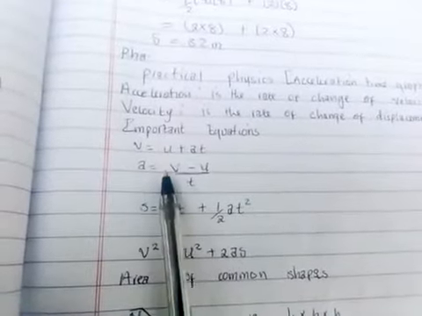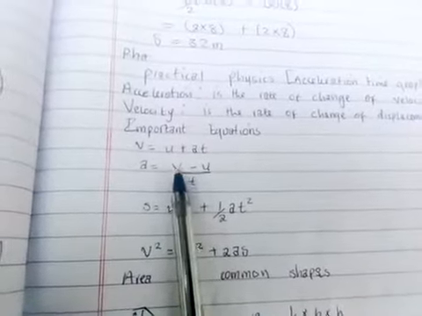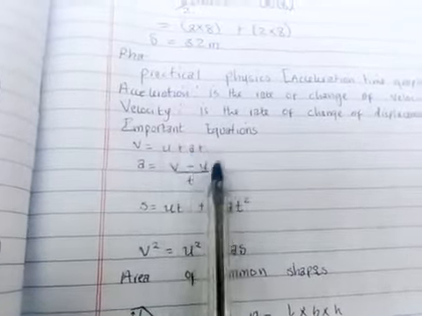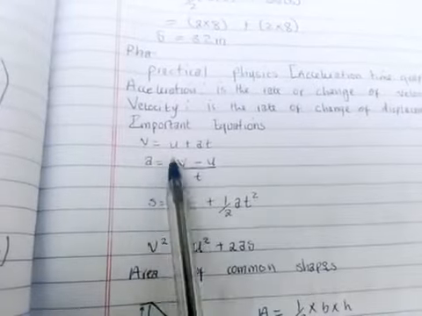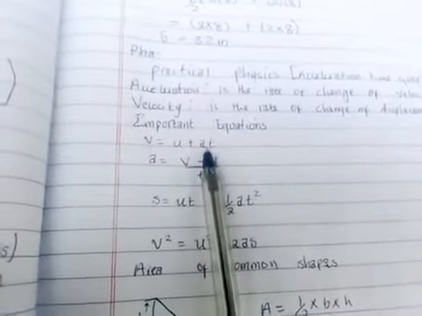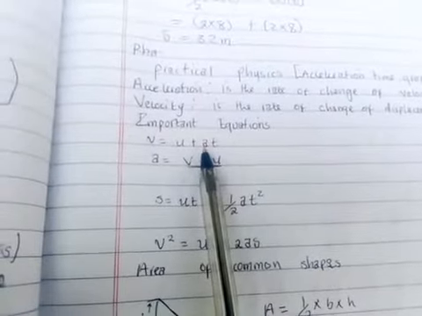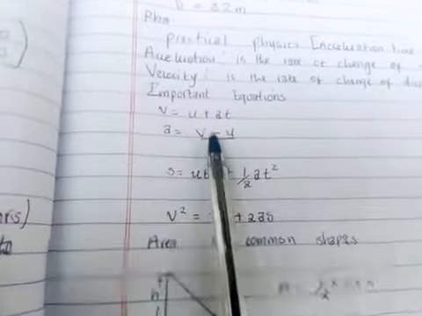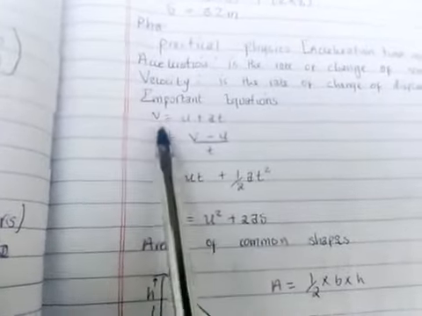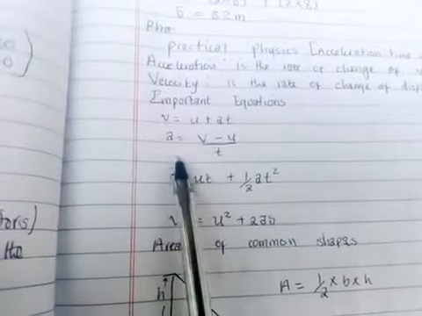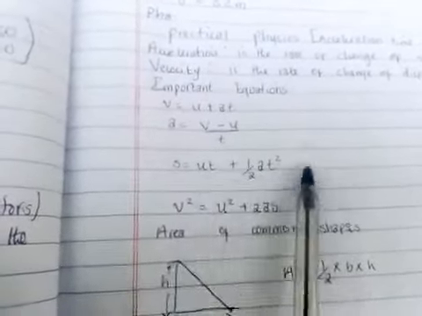Acceleration is given by, this is just making A the subject of the formula. You move this to the other side to be negative, so V minus U divided by T. That is just expressing acceleration with respect to other variables. This is one of the most important equations which we're going to be using when dealing with acceleration time graphs.